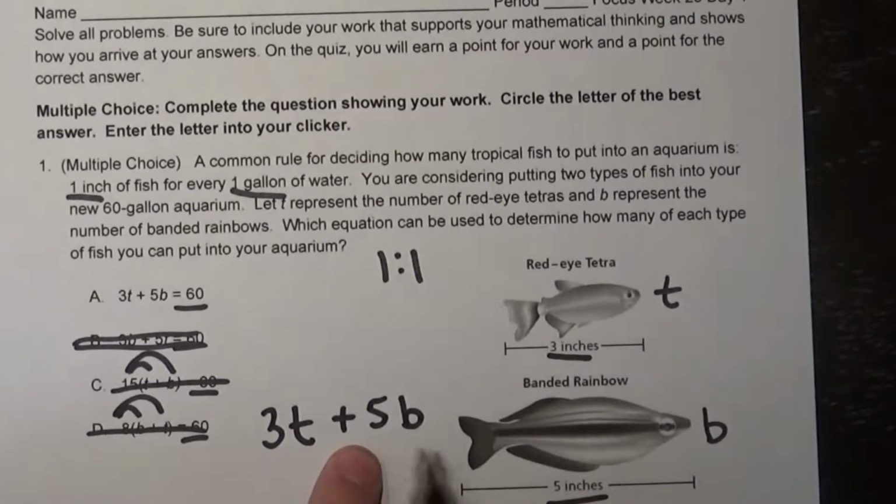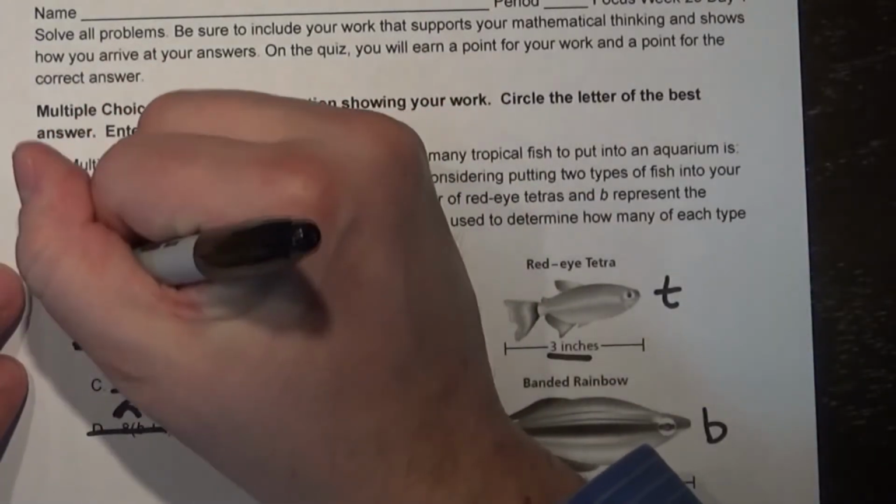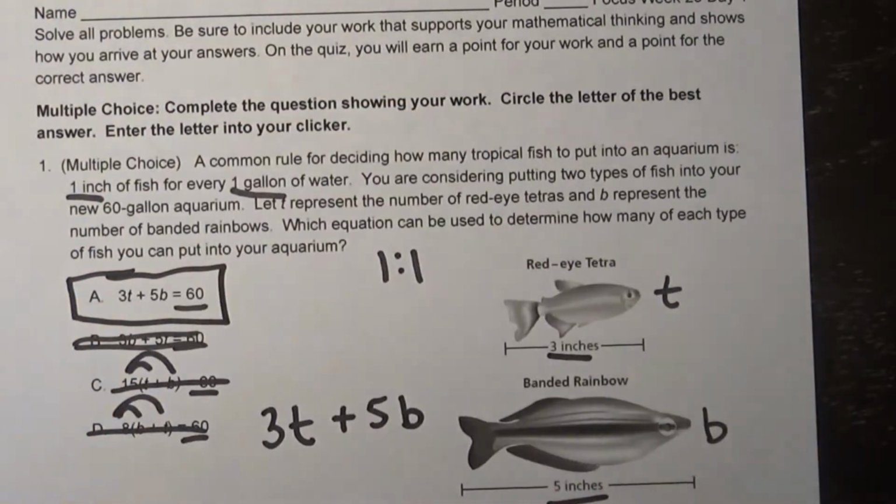I'd add that with 5, the number of inches for the banded rainbow, times B, the number of banded rainbow fish. The only possible answer here is answer choice A. So again, logical, think it out kind of question, but you can apply a little bit of math skills to it as well. Let's roll on right now to number 2.